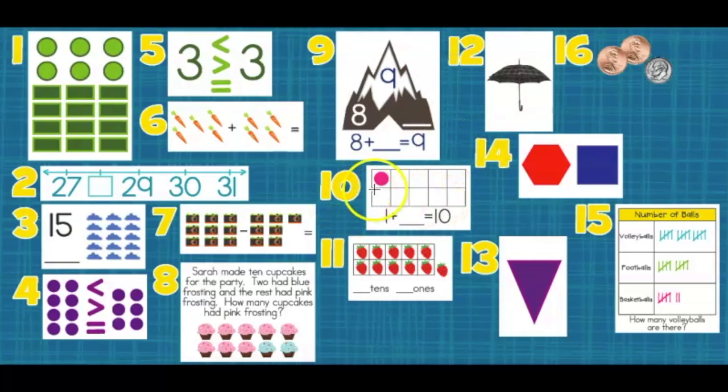All right, let's look at number 10. How many dots do we have in our tens frame? Just 1. And how many do we need to fill up the rest of the frame? Ooh, that was a hard one. 9. We need 9 more, don't we? All right, let's look at number 11. How many strawberries do we have? Well, we filled up one whole tens frame, so we should put a 1 here. And how many do we have left over? 1. And so that makes the number 11. Good job.